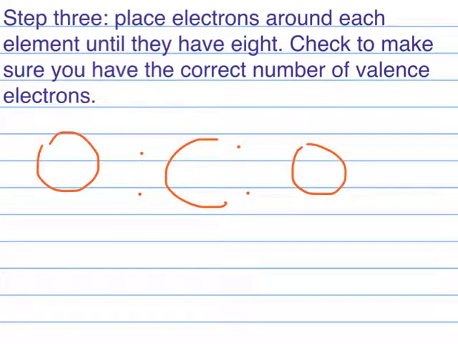What I'm going to do now is place electrons around each element until they all have 8. So I'm going to go 1, 2, 3, 4, 5, 6, 3, 4, 1, 2, 3, 4, 5, 6. Okay, so now each element, whether they're sharing them or not, has 8 electrons around it.